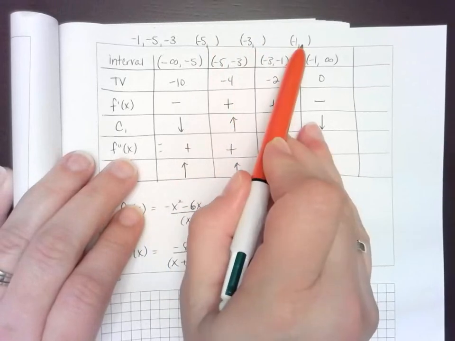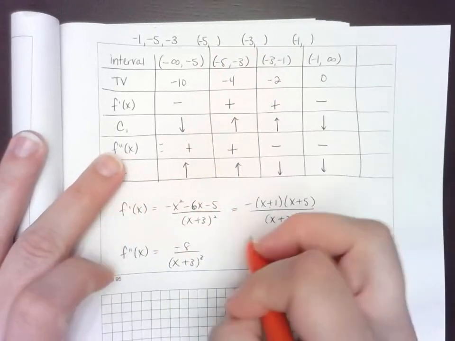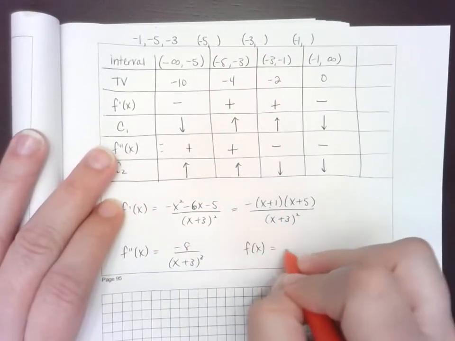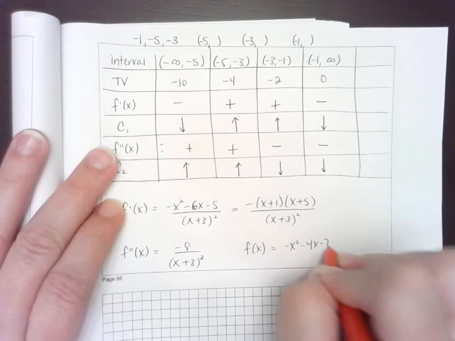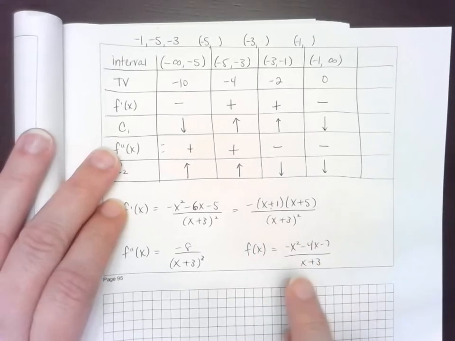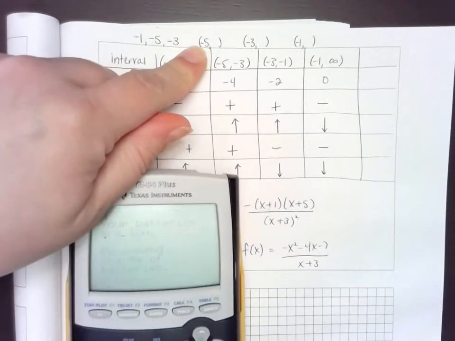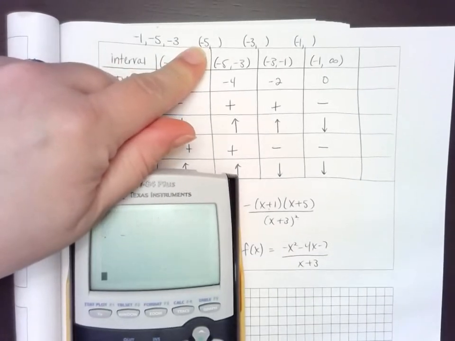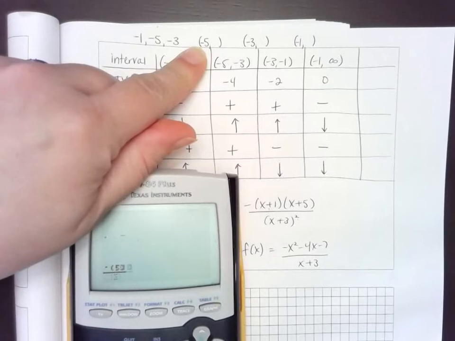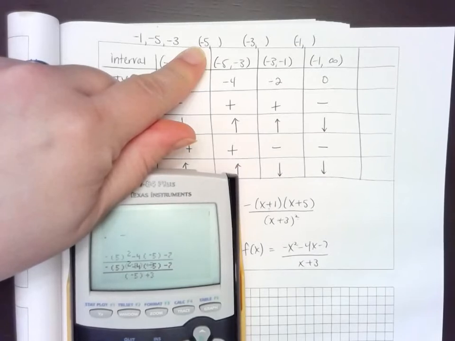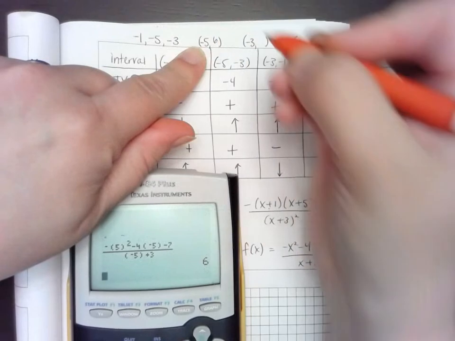These numbers are found in the original function. The original function was -x² minus 4x minus 7 over x plus 3. If I plug in -5, and I'm going to cheat here just for time's sake, -5 squared minus 4 times -5 minus 7 all over -5 plus 3 is 6.